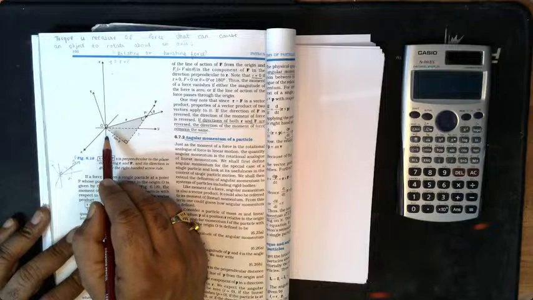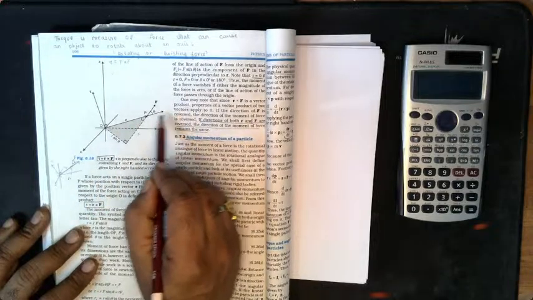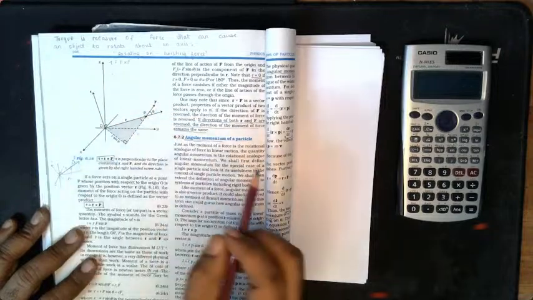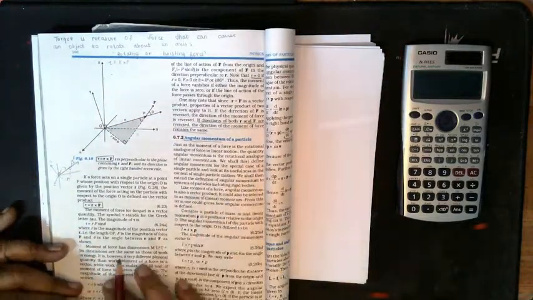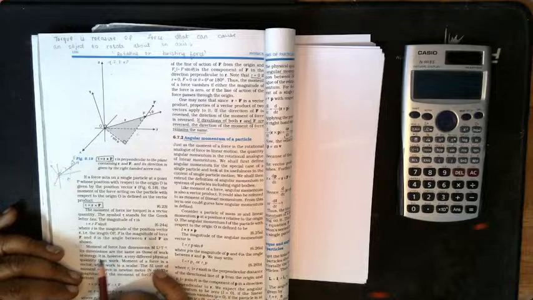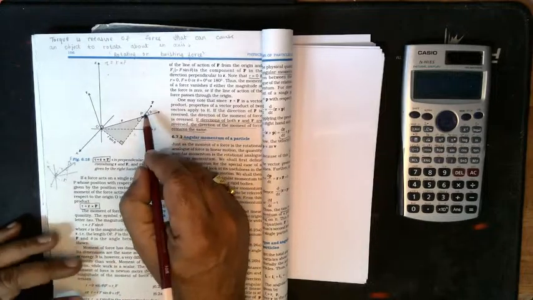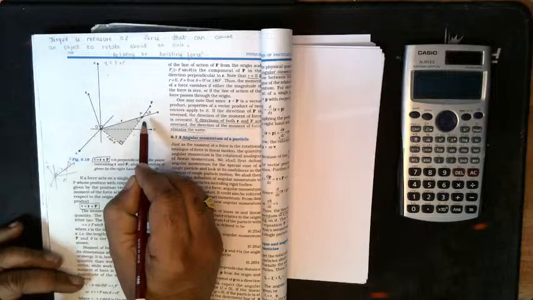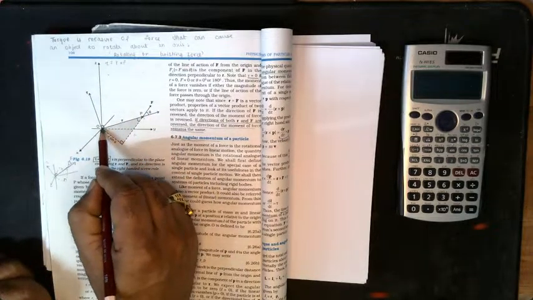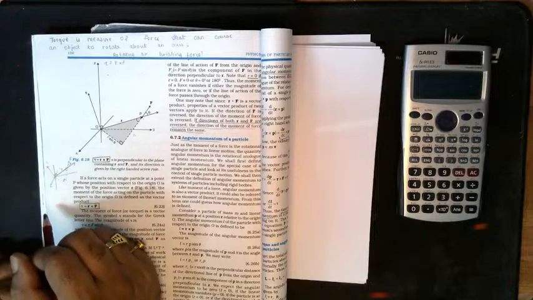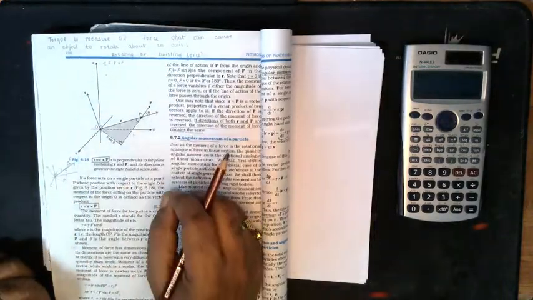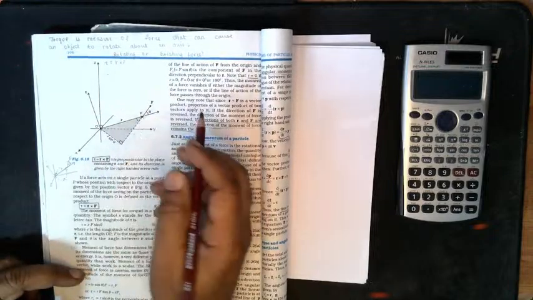Now, you have a point P that is subjected to the torque, the twisting. The distance between that point under consideration and the origin is r. That is the radius of the circular motion.